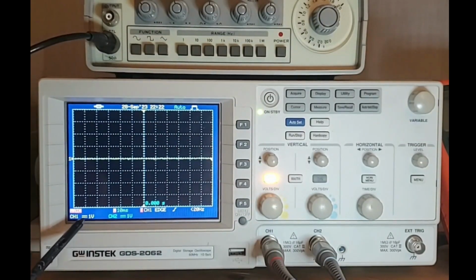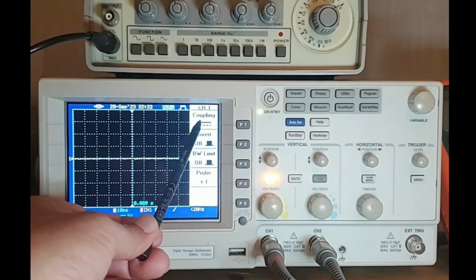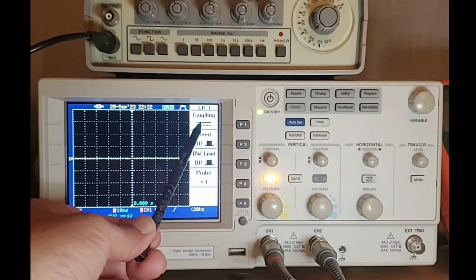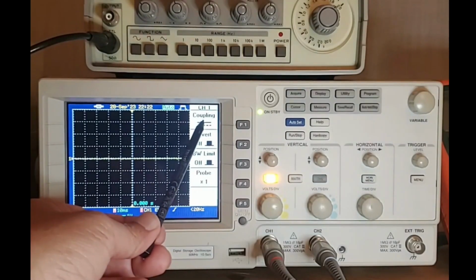Next to the volts per division, you see this line, which is a straight line and then a dashed line. This actually shows us what kind of coupling we are using. To explain the coupling, if you press the channel button, it will bring up this menu, and you see at the top here, it says coupling. We have a straight line and a dashed line, which is called DC coupling.